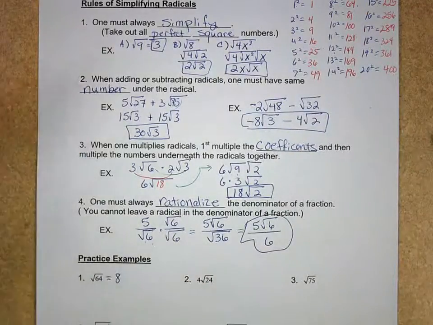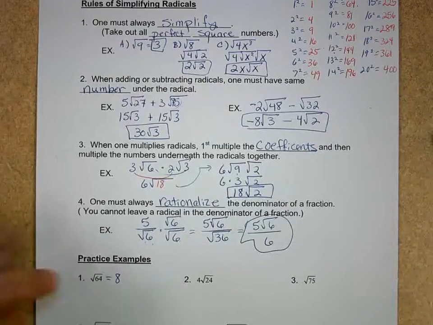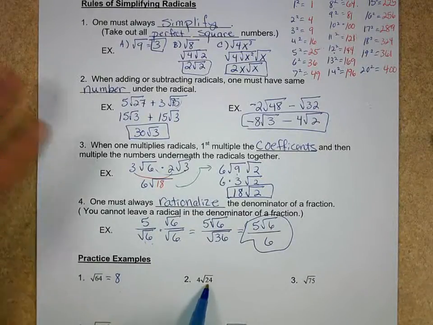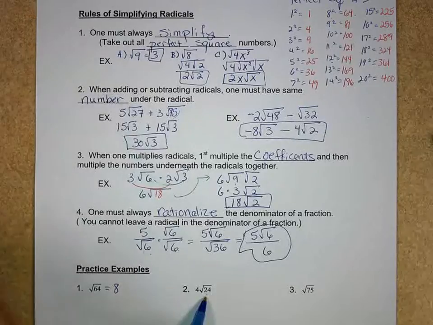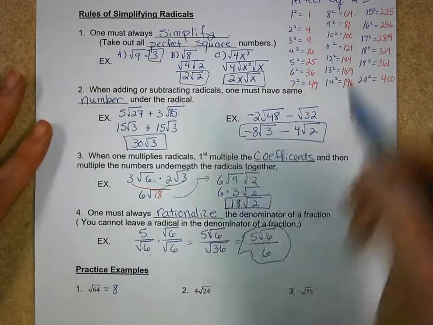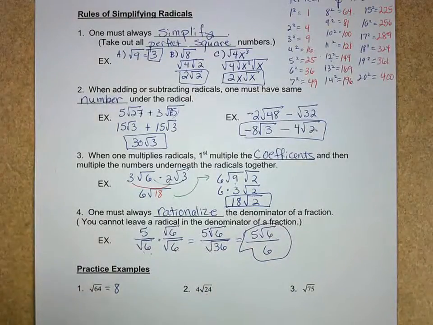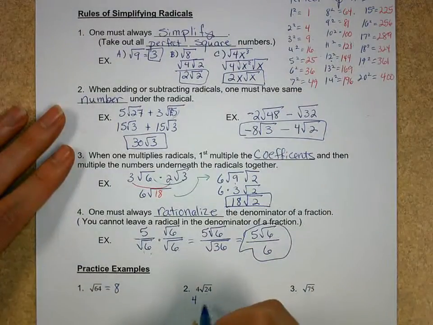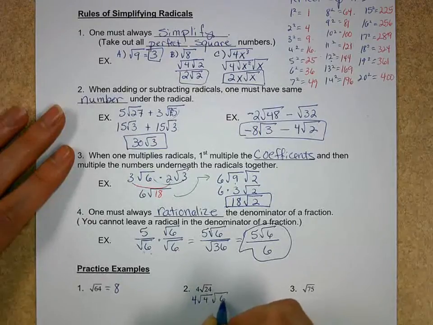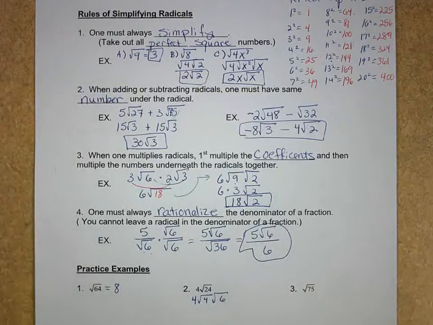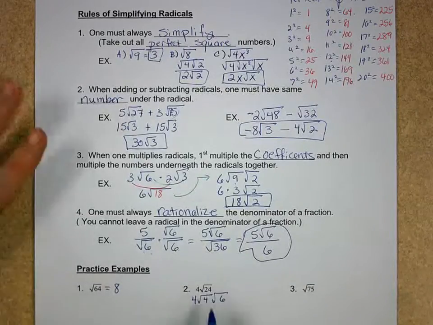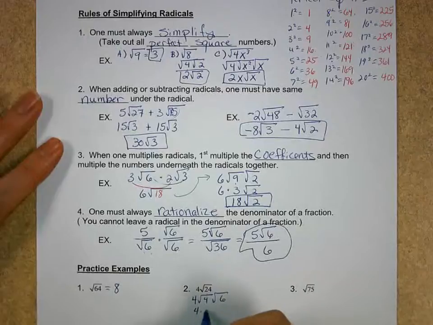So 8, pretty easy. All right, now let's look at number 2. That's not a perfect square number. So what is going to be the largest perfect square number that comes out? I look underneath 24. I got 16, 9, and 4. Which one of those comes out? 4. So I rewrite it like the following: 4 times the square root of 4 times the square root of 6. Now, some of you are good enough you can do this process in your head, and that's okay. But those of you who can't, you're going to want to write this down. The square root of 4 is 2, so that's 4 times 2 root 6. 4 times 2 is 8, so that's 8 root 6.